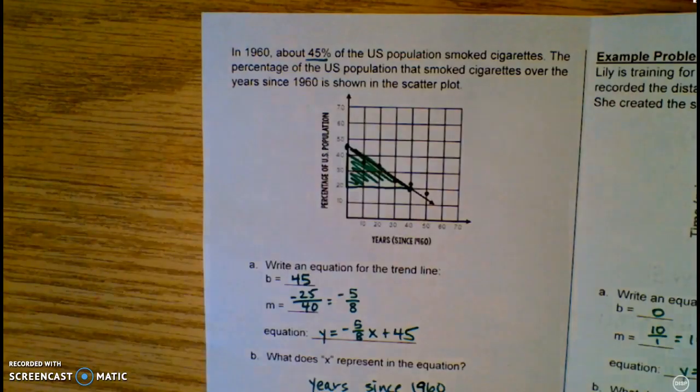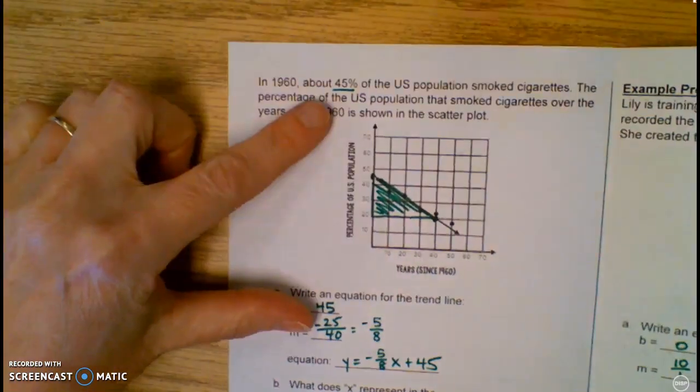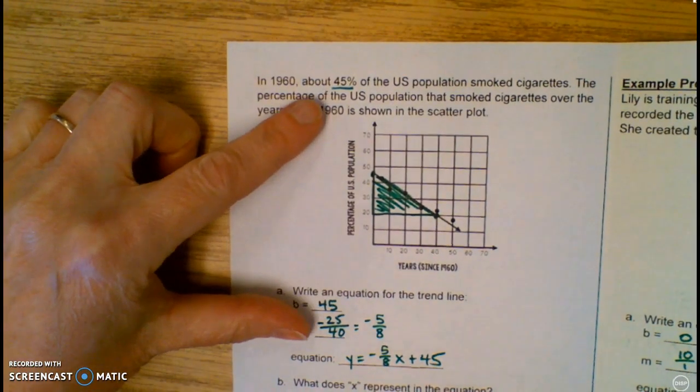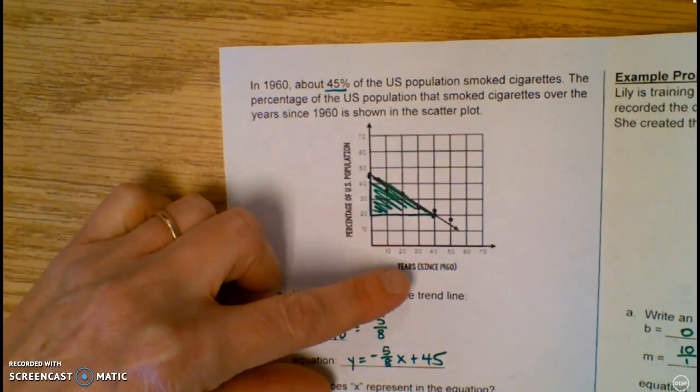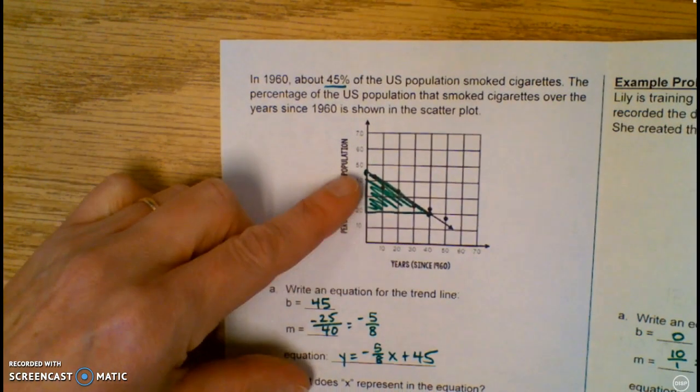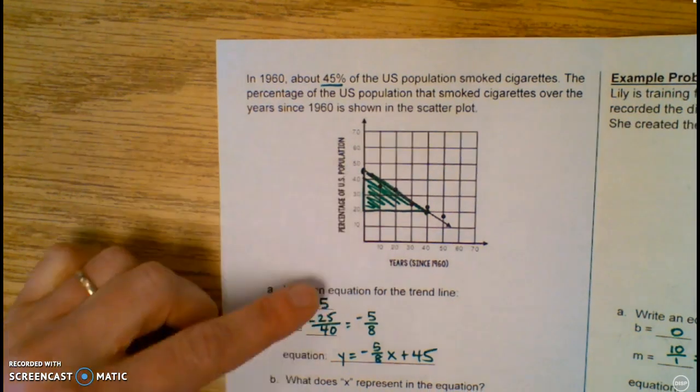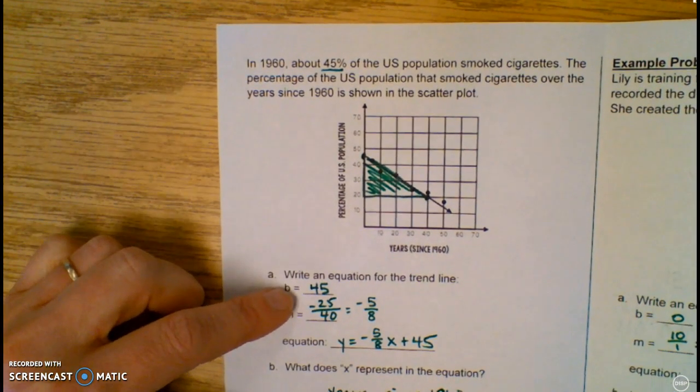Okay, it's time to see how you did. This question really is important that you read the information in the word problem up here. Given the first point, 45% of the U.S. population smokes cigarettes since the year 1960, that's how I know this point is a 45, and that's how I know I can use it over here for my y-intercept.